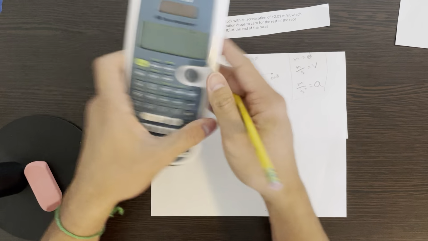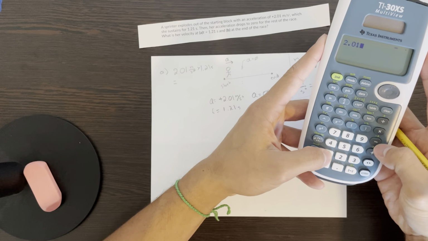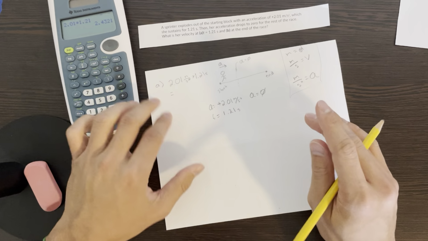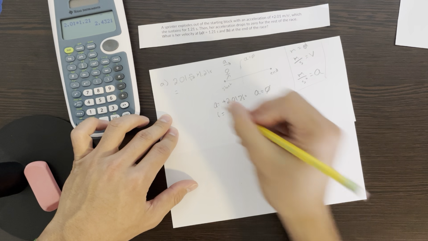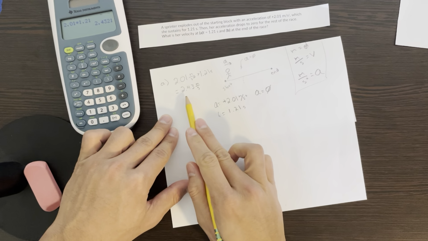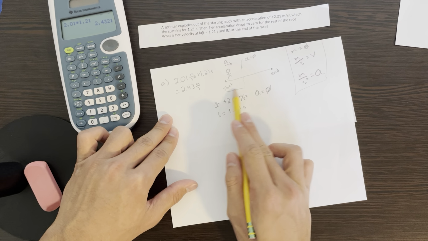So her velocity here is 2.43 meters per second. That's her velocity in this portion right here.